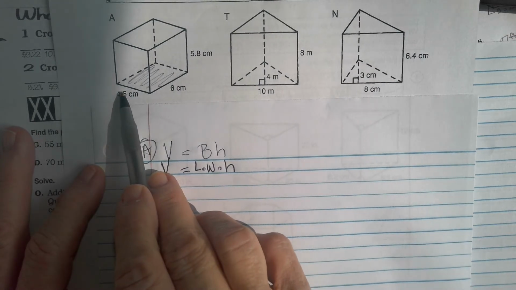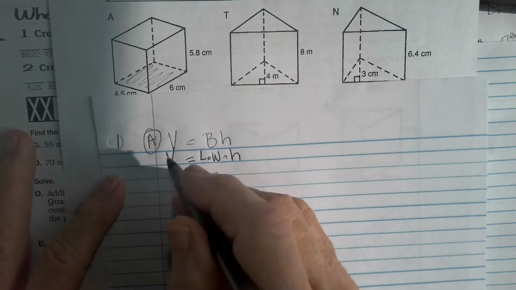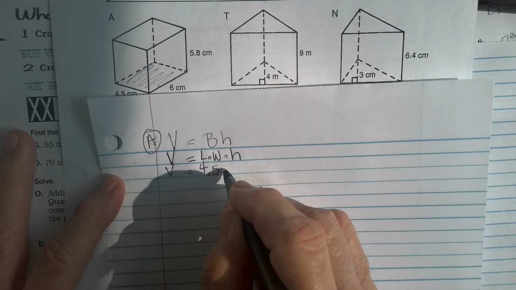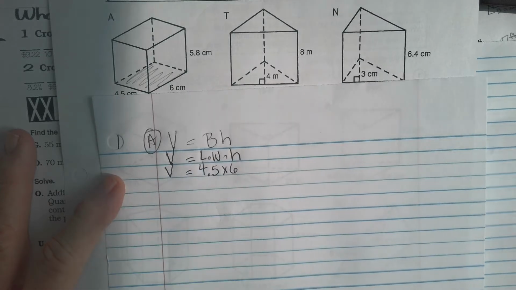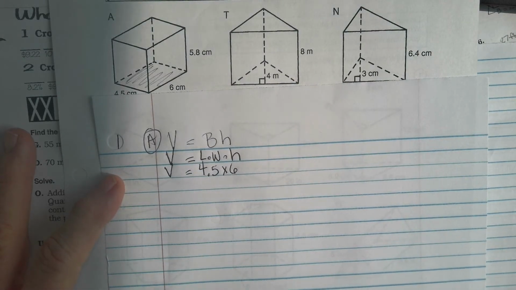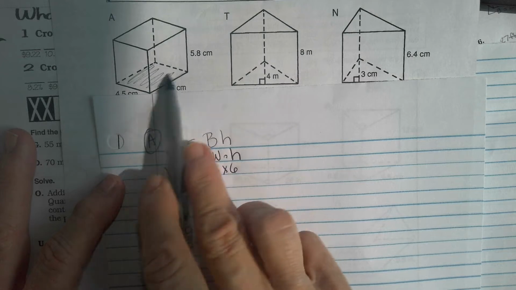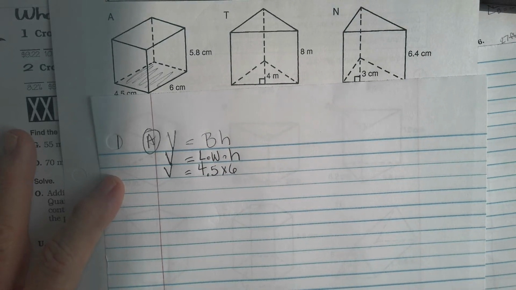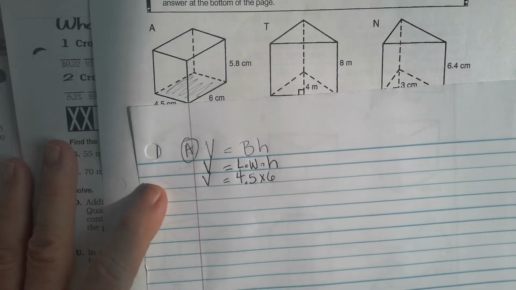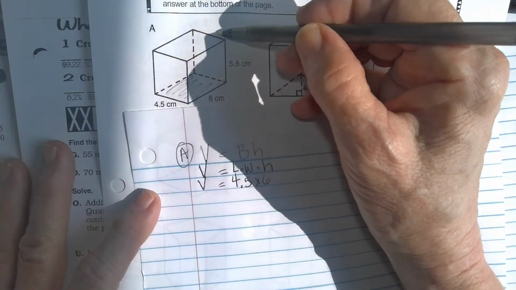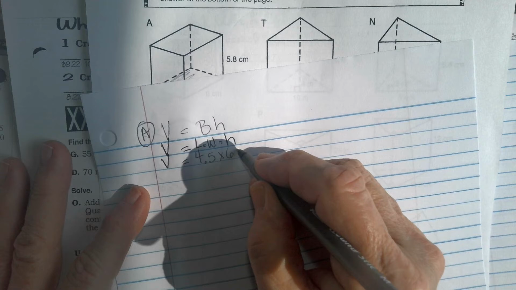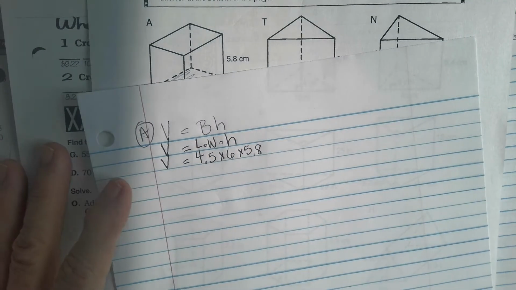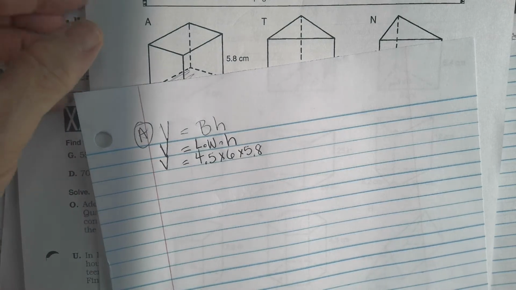It's 4.5 and 6. So you're going to put in here 4.5 times the 6. That is the length times the width of the rectangular shape. Then we have to multiply by the height of the prism. Who knows what the height of that prism is? It's the 5 point right here. That's the height. And then we'll multiply it in just a moment. But I just need you to know how to fill this in. So let's go to the picture right below it.